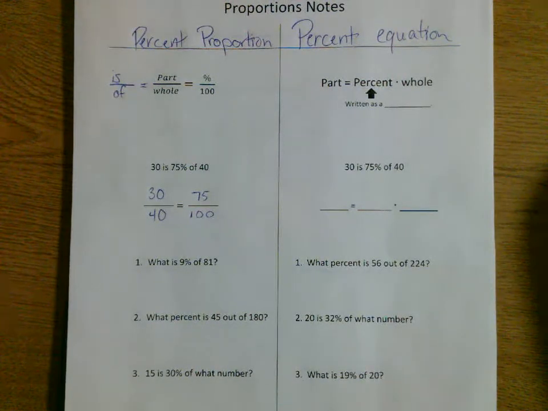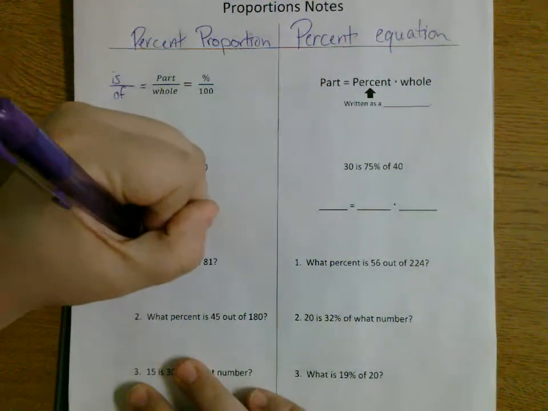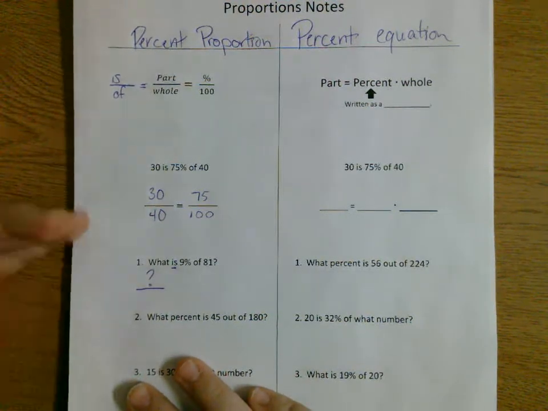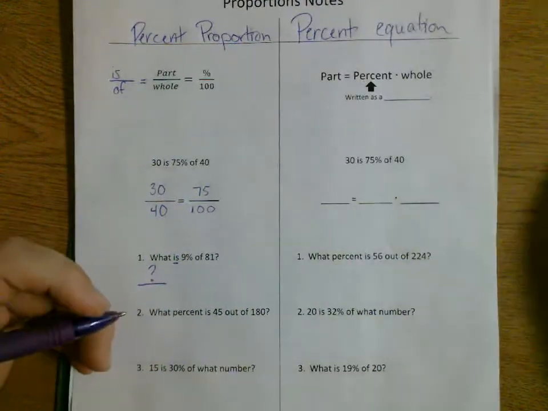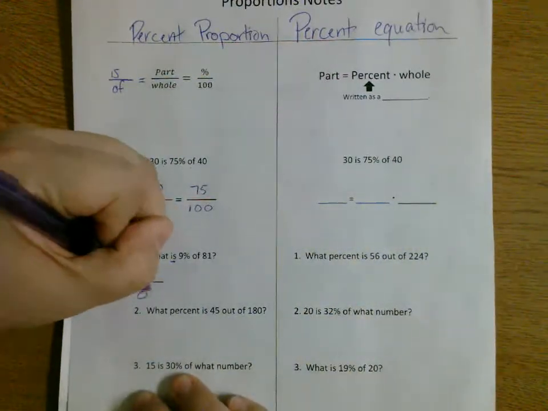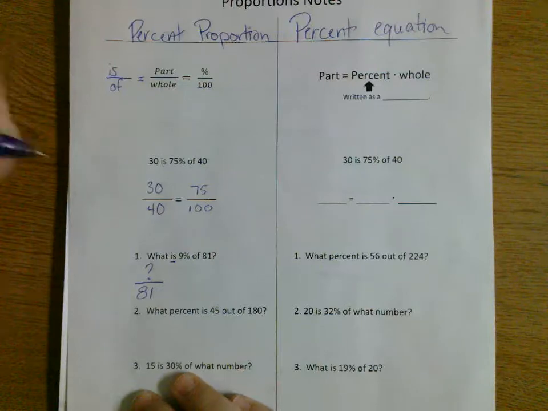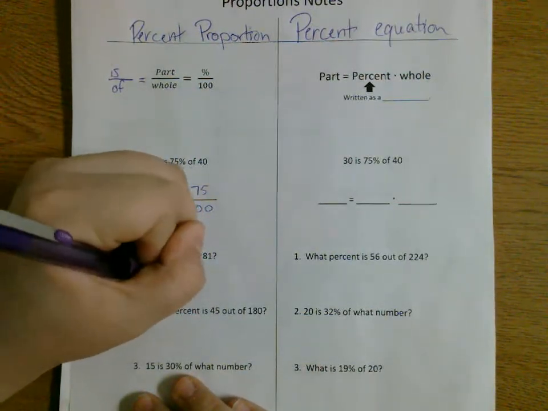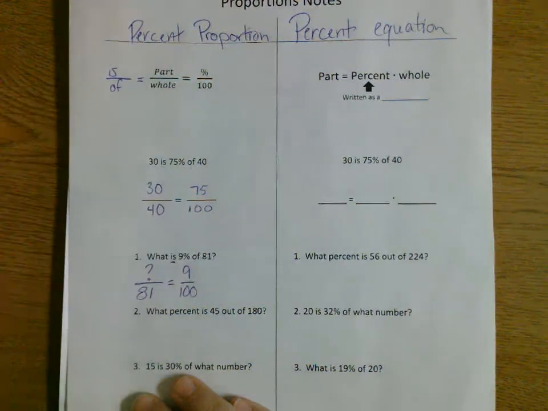All right, so that's how we set up our percent proportion. But what about when we're missing a piece? If you look at number 1, it says, what is 9% of 81? We're trying to find the is, which I can mark as a question mark or X or whatever I'd like to use. 81 is our of, or our whole. And then we know we've got 9%, which is 9 over 100.